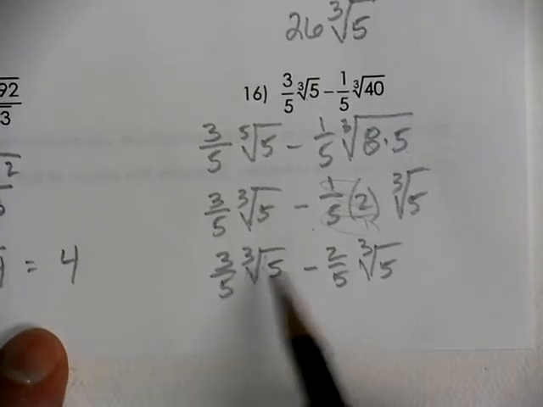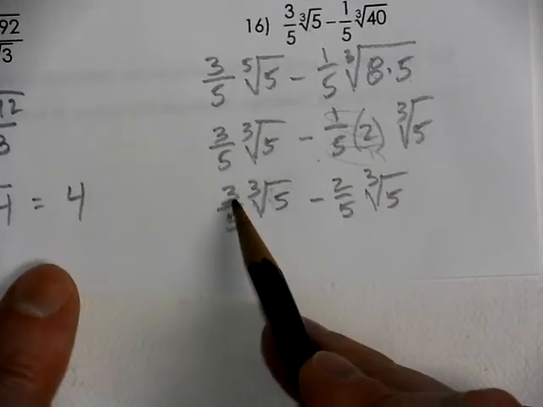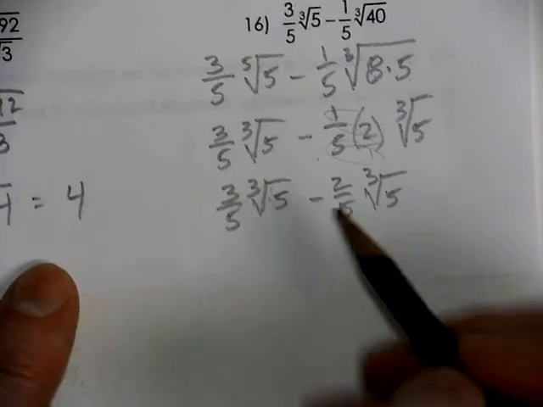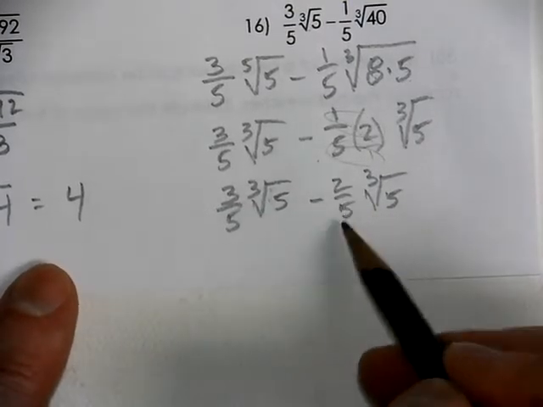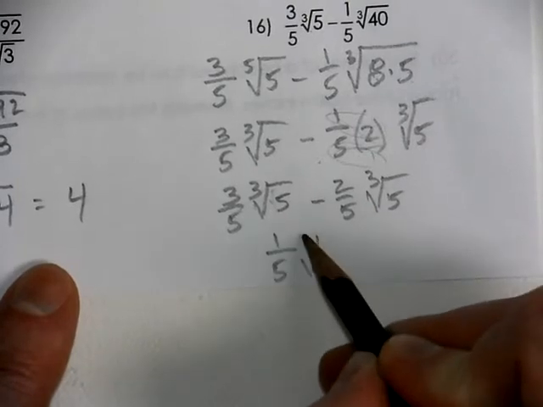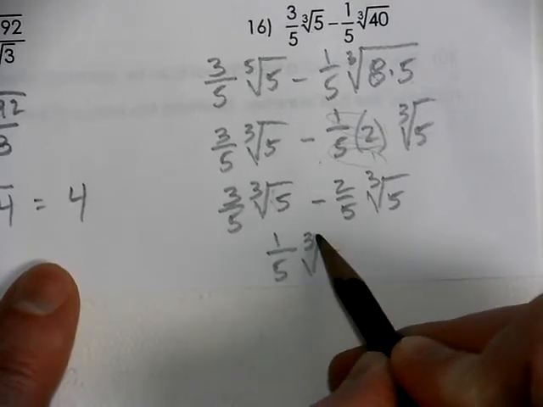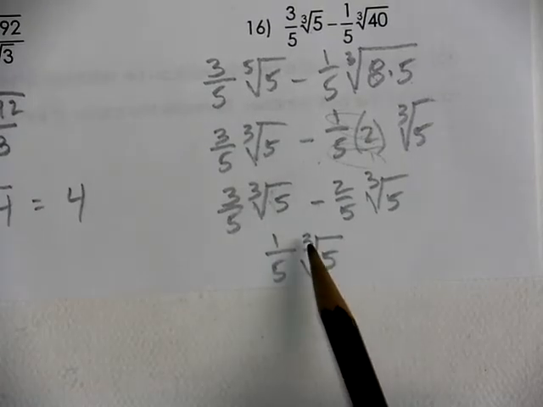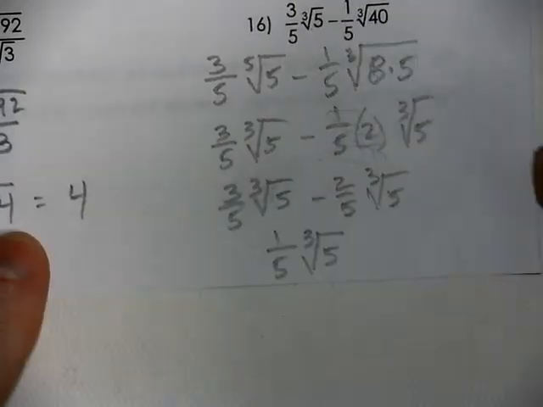Now we see that the like terms are the same. So 3/5 minus 2/5 gives us 1/5 cube root of 5. You've got to be sure to include the correct index for your final answer.